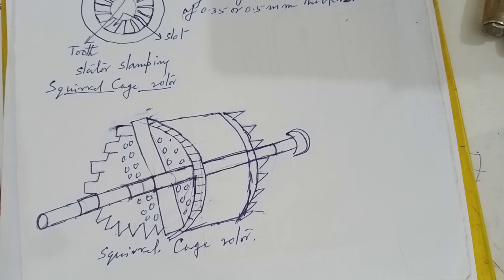So, some introduction is given for the induction motor.